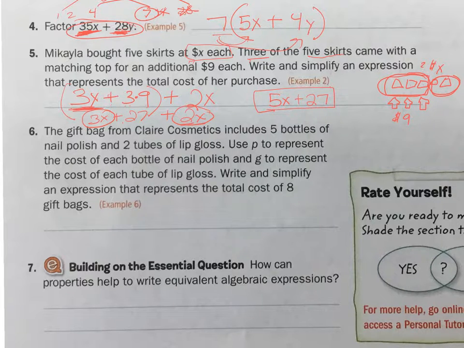The other way I could have done that is I knew that I was going to get 1, 2, 3, 4, 5 skirts. 5 skirts at X amount of dollars. And then I was going to have to add 3 times 9. Okay? Because I know I had 3 more that were coming with the 3 tops that were coming with the skirts. And then I would have gone 5x plus 27. Okay? But that's my expression.